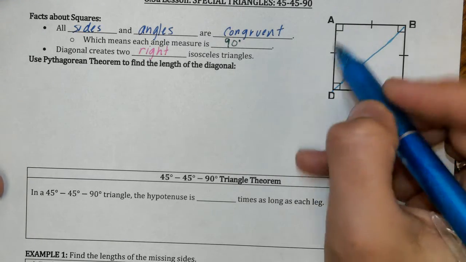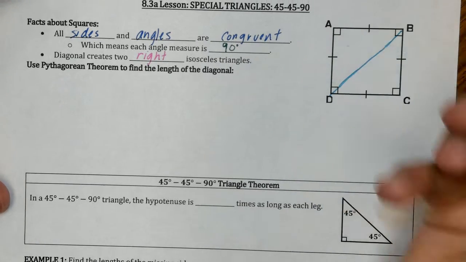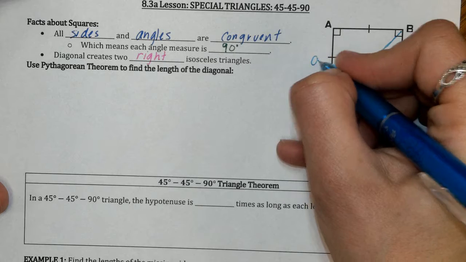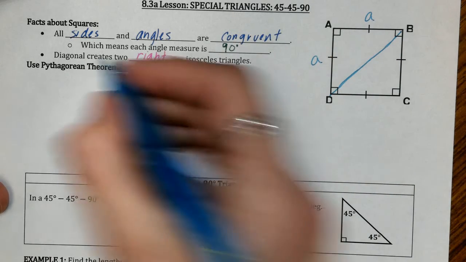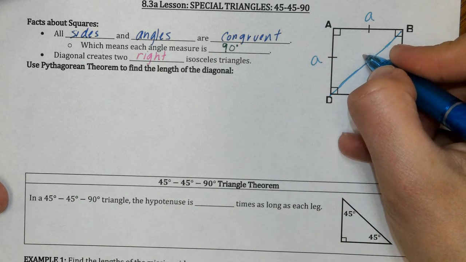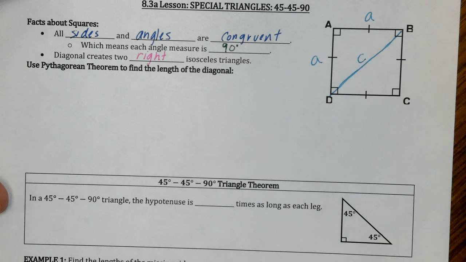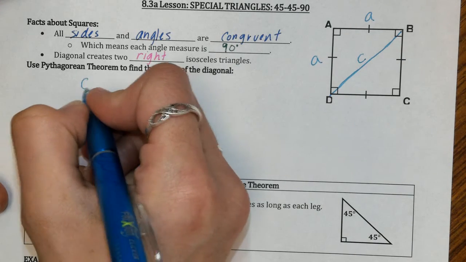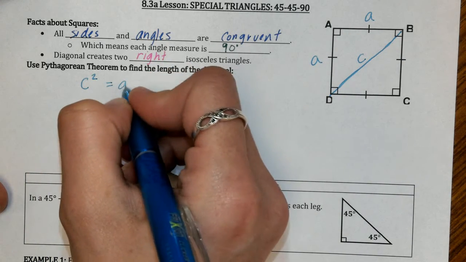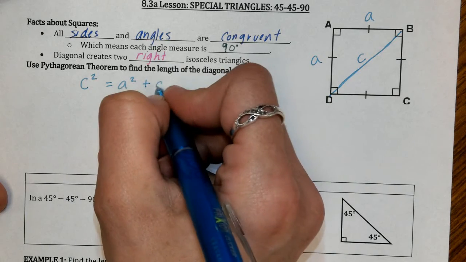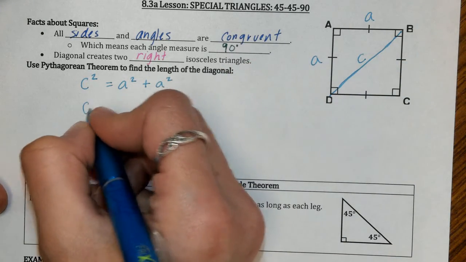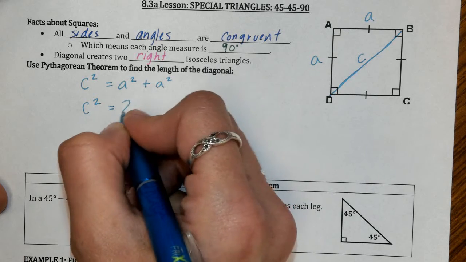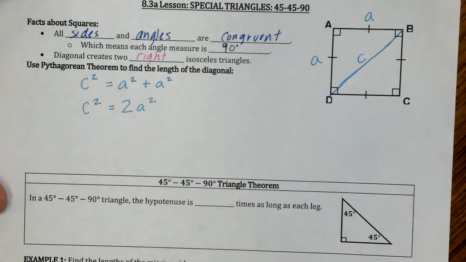Okay, so since these 2 sides are going to be congruent, we could just call them both A rather than A and B. So when we use our Pythagorean theorem, knowing our longest side here is going to be C, we could say, okay, C squared equals A squared plus another A squared in this case with our 45, 45, 90. So we have C squared equals 2 times A squared.